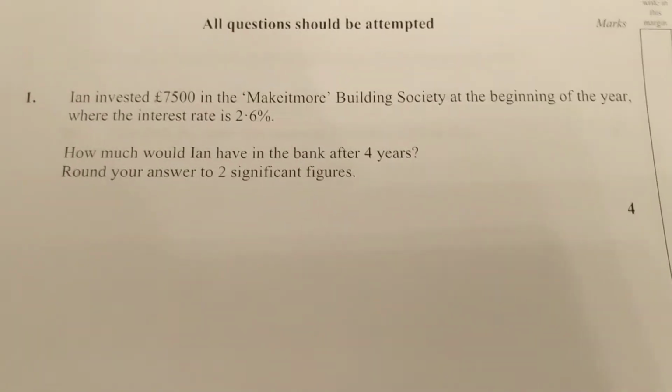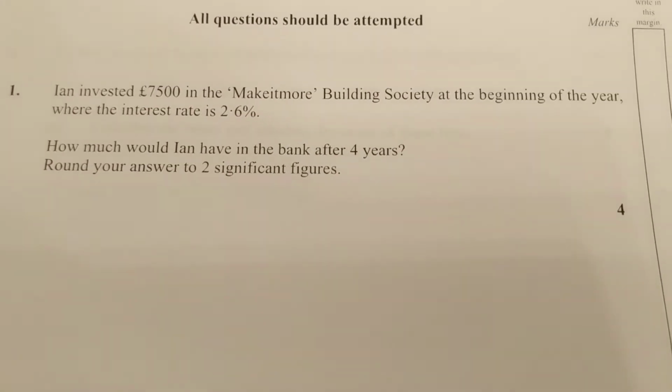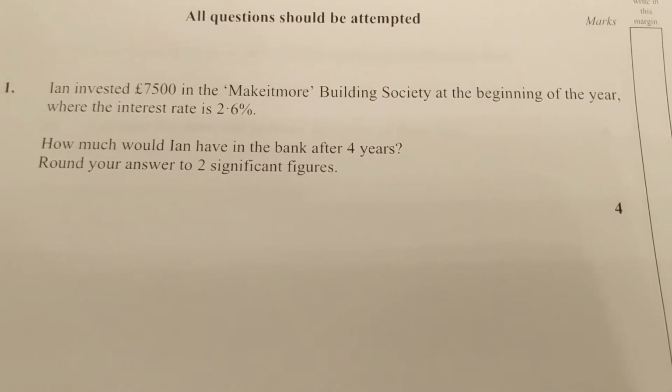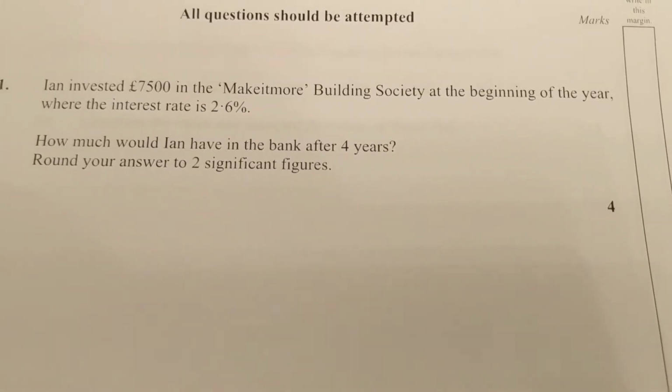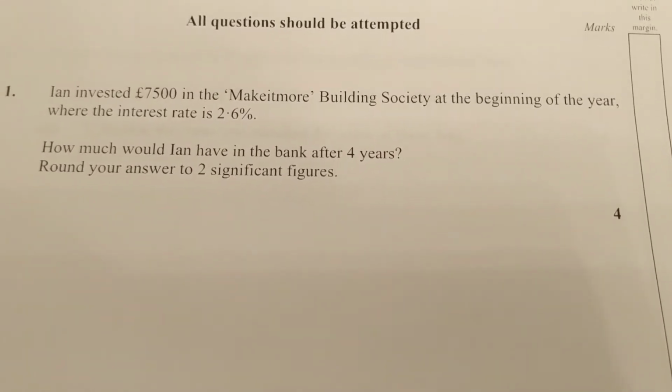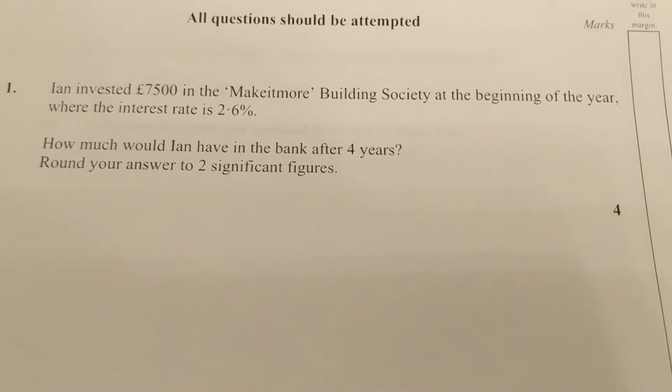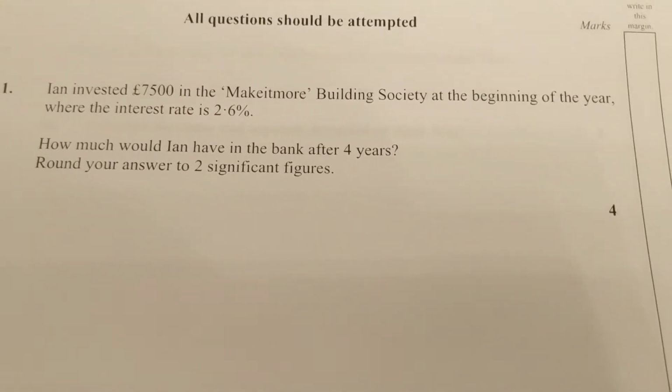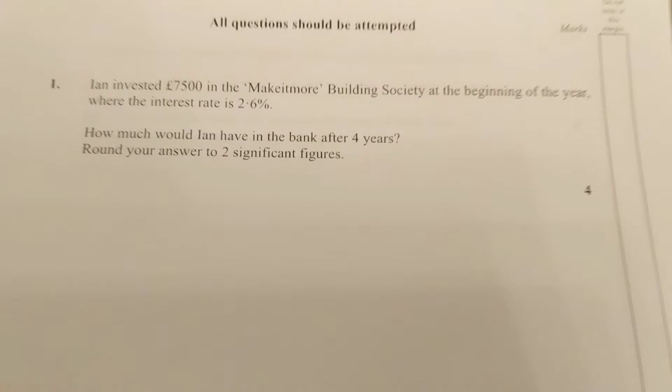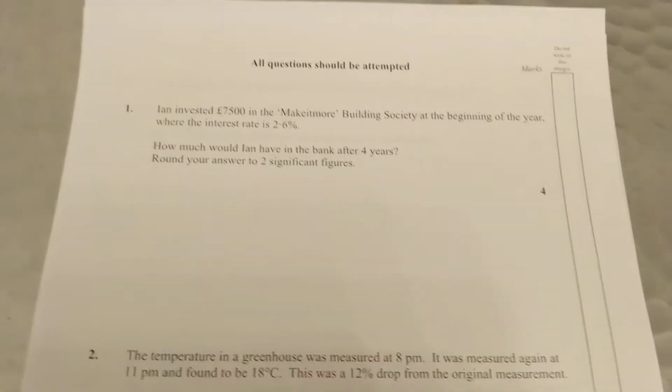Okay, back for paper 2. Paper 2, again out of 35 marks. Paper 2 generally, because you've got your calculator, tends to be done a wee bit better than paper 1. It doesn't happen for everyone, some people are the other way around, but most of the time, paper 2, people do a wee bit better.